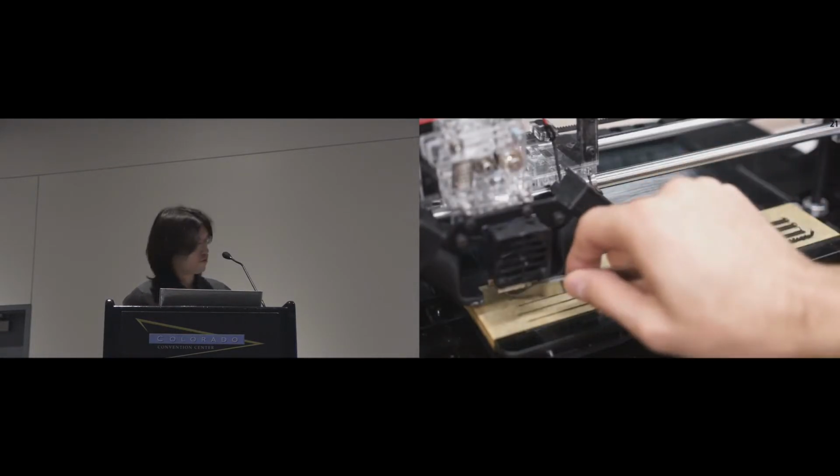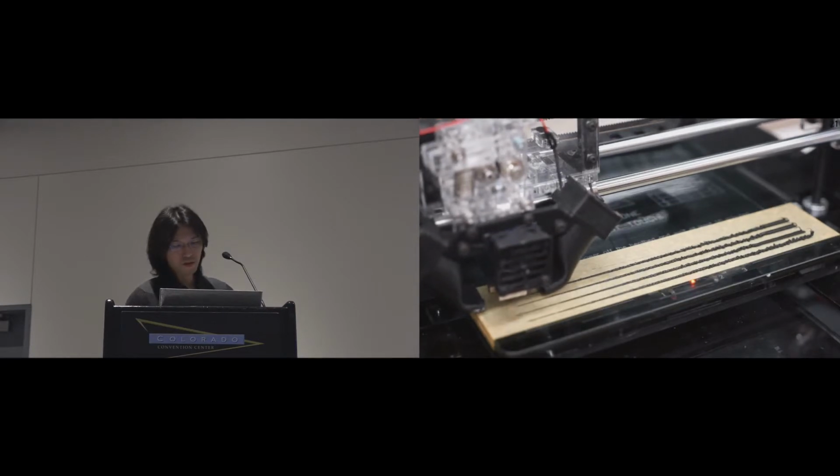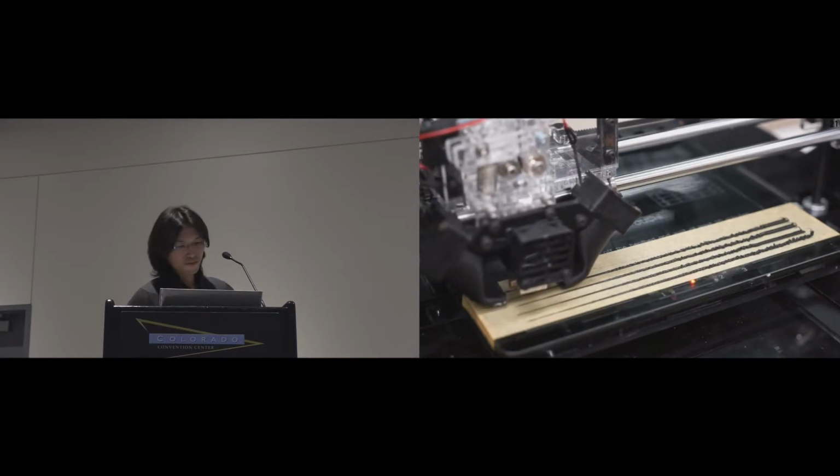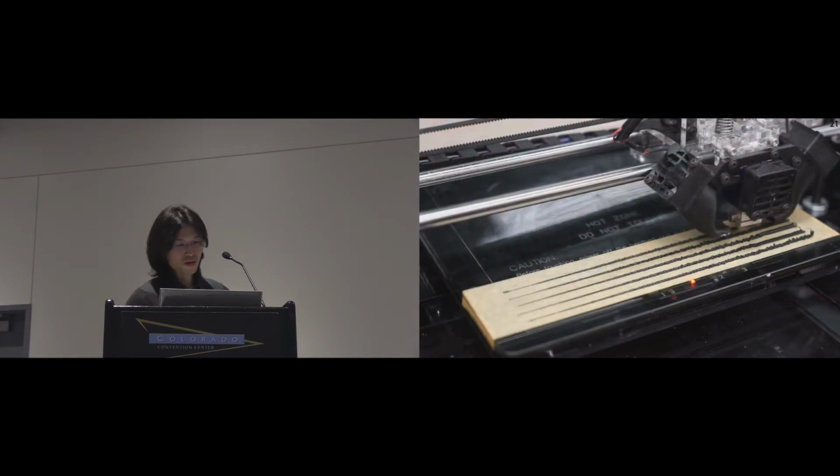Okay, here is a video. Before printing a load, the printer extrudes material a little. Okay, you can see the behavior of material.